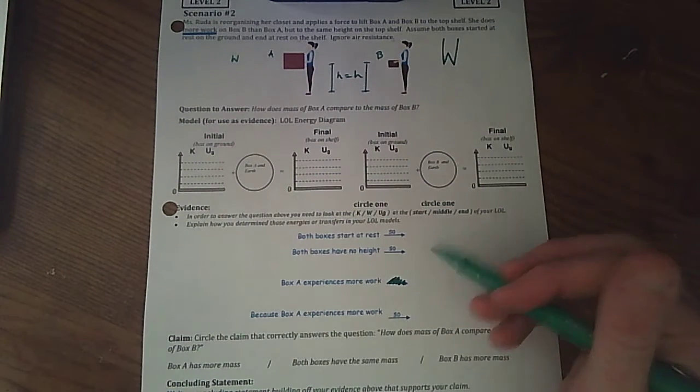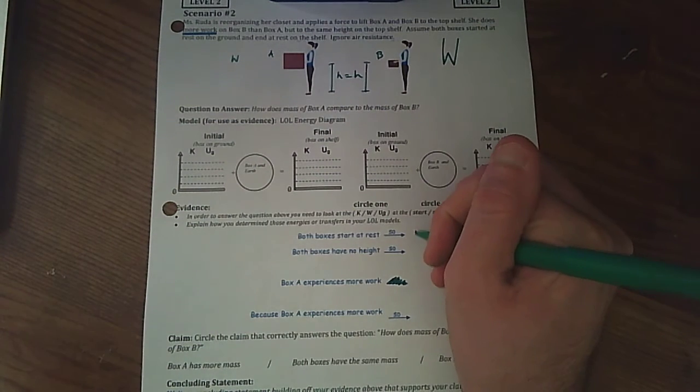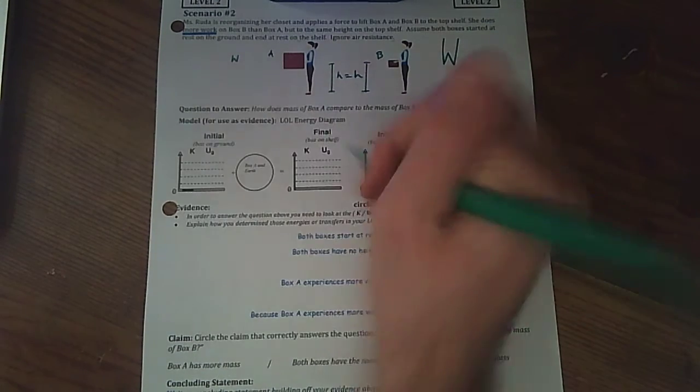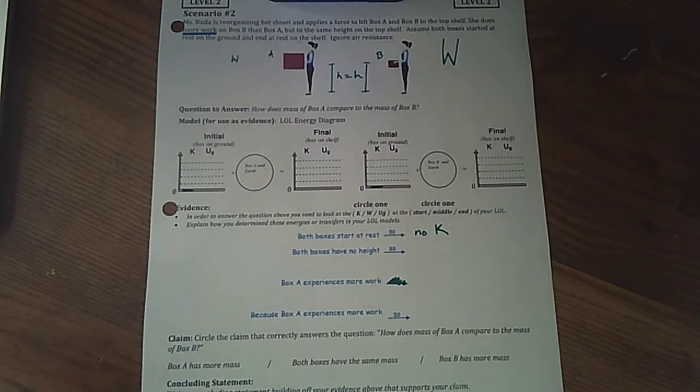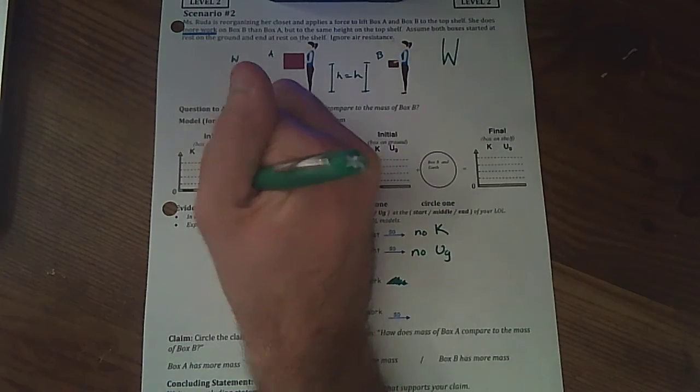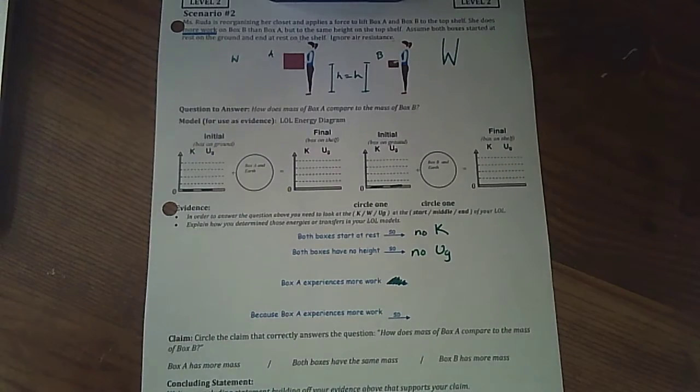Both boxes start at rest, so if that's the case, then there's no K. So we just draw no K here for the initial scenarios. Both boxes have no height, so if that's the case, then there's no potential energy, right? So no potential energy, no potential energy.